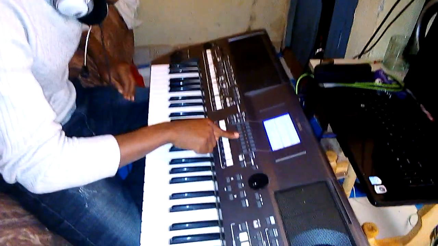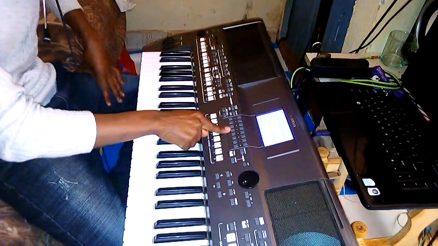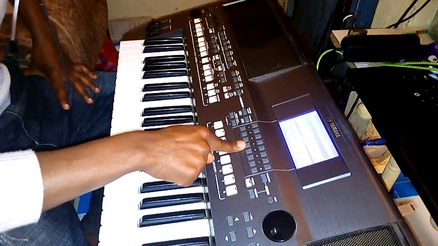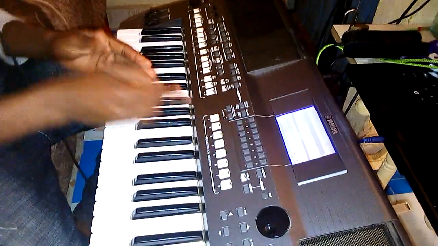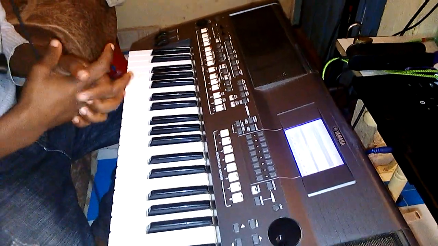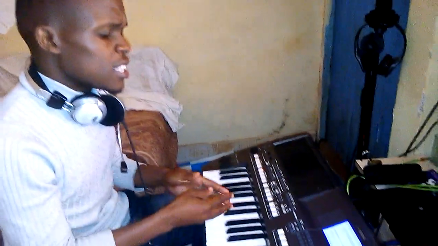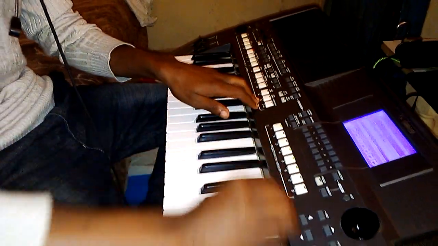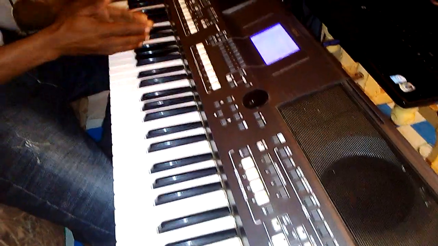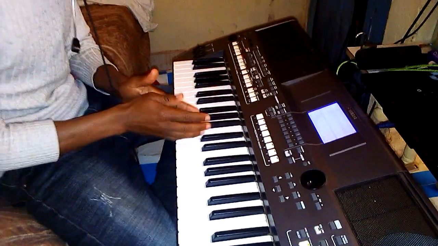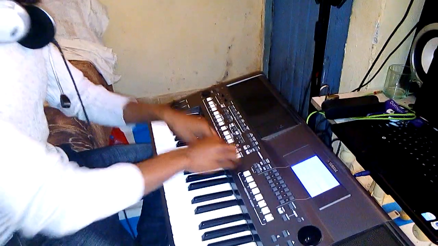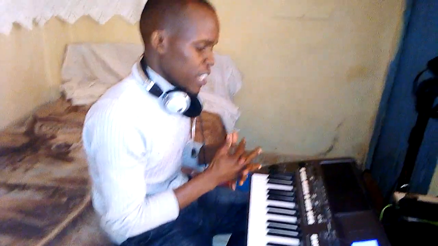I long press the button number 4, because I have 1 to 8, but I press the button below number 4, and it brings an option for recording, where I can see REG. Then this is what I have done previously. That is what I have recorded so far.